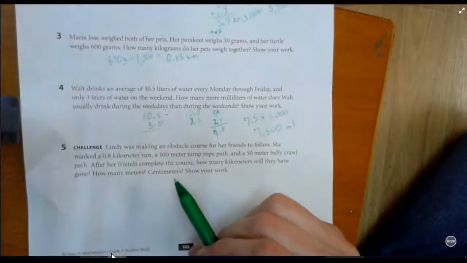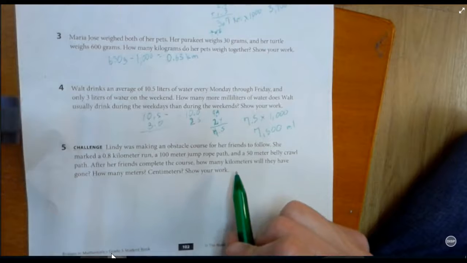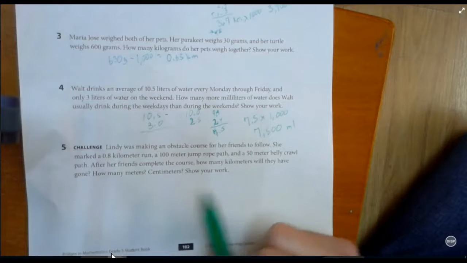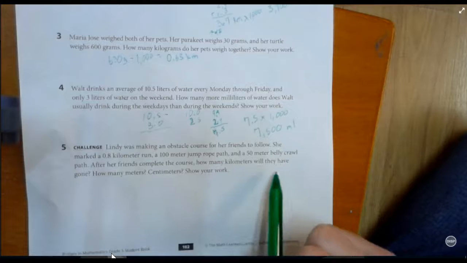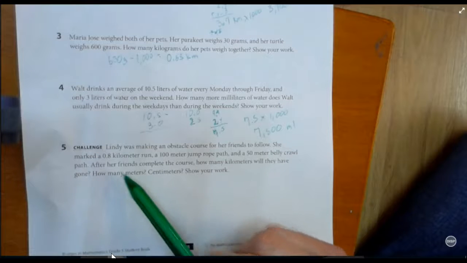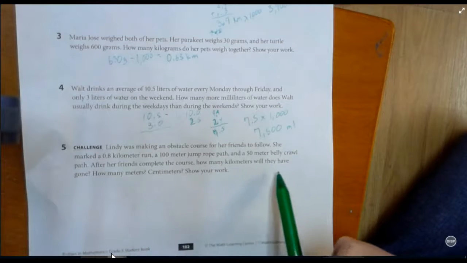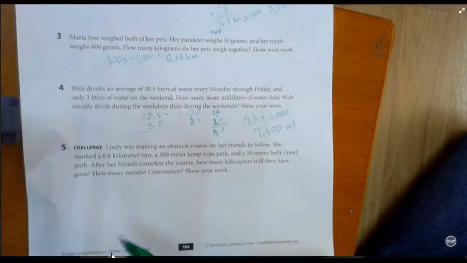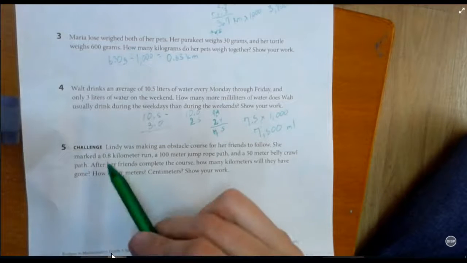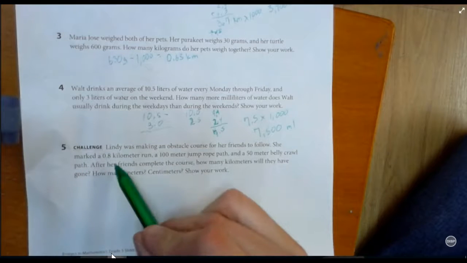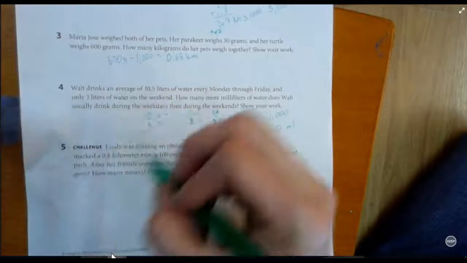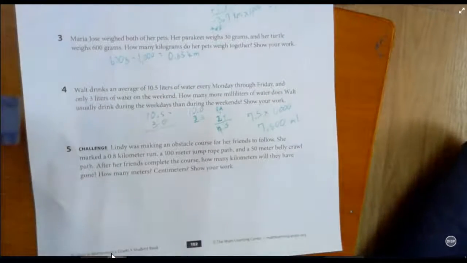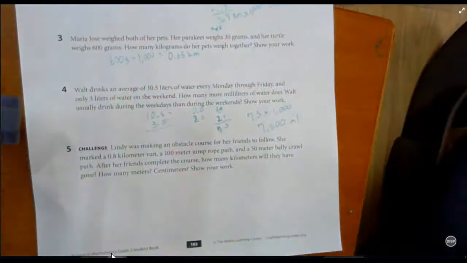Challenge: Lindy was making an obstacle course for her friends to follow. She marked an 8/10 kilometer run, a 100-meter jump rope path, and a 50-meter belly crawl path. After her friends complete the course, how many kilometers will they have gone? How many meters? How many centimeters? This is a lot of work here. I do notice I am dealing with different measurements, kilometer and meter. So maybe I'll put everything into kilometers first and go from there.